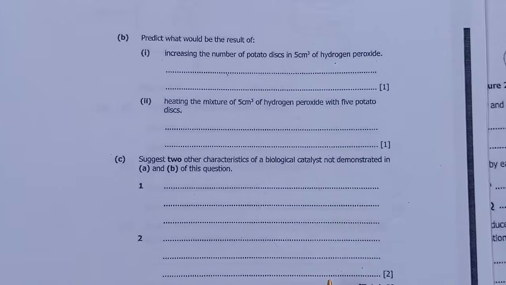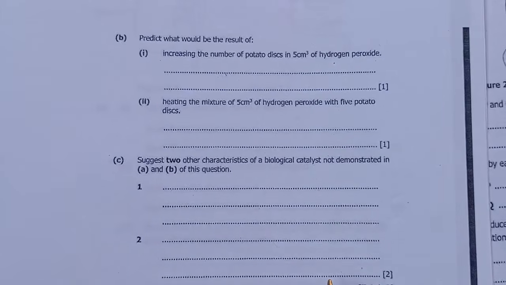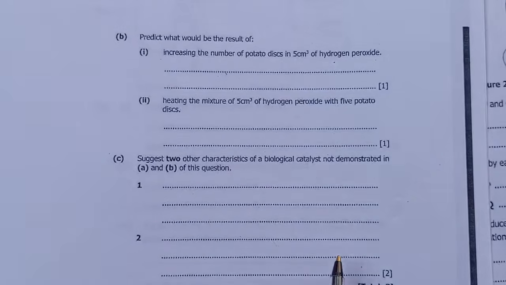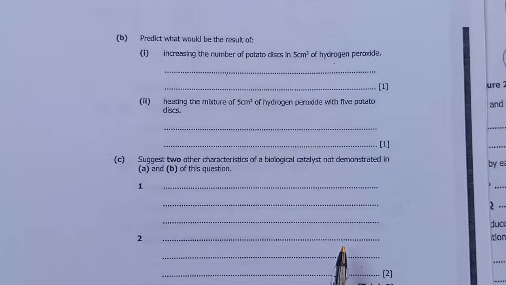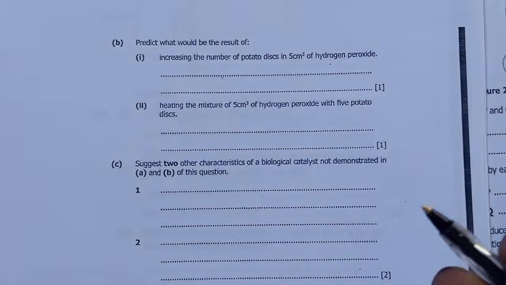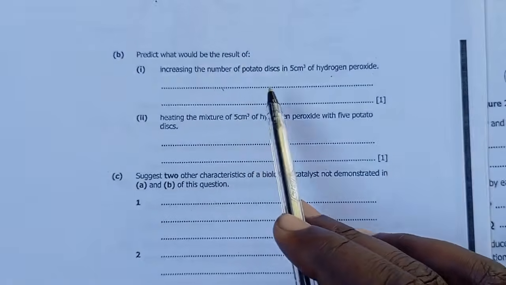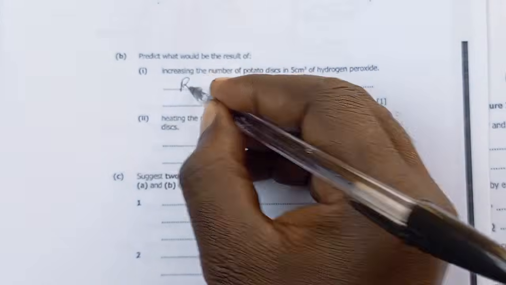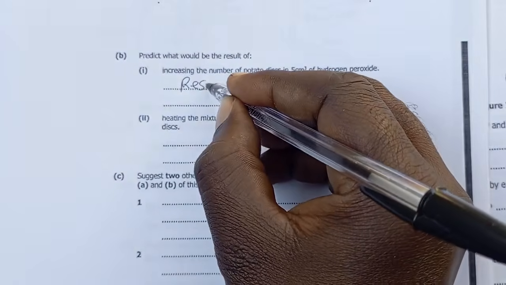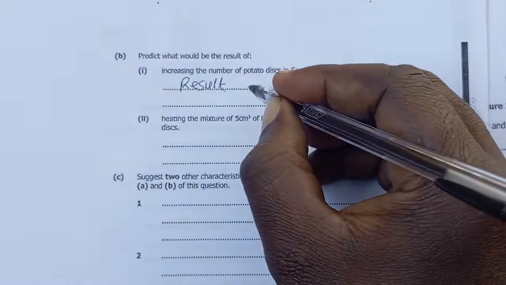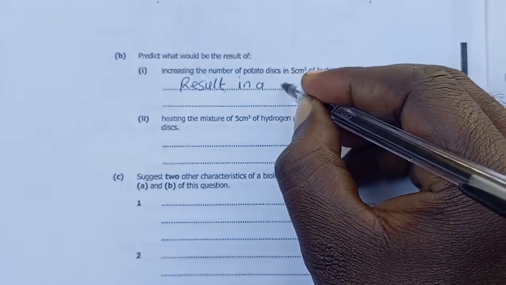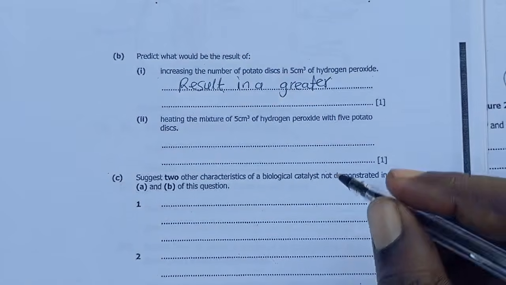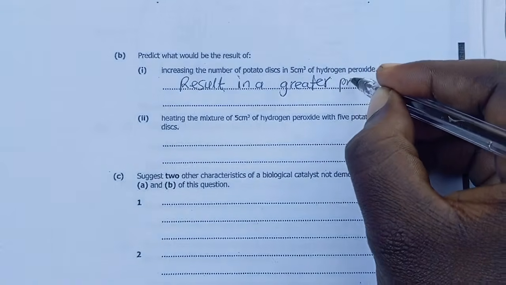The potato discs, or potatoes, are used as enzyme in this case. So when you increase the number of potato discs, it will result in a greater product of oxygen.